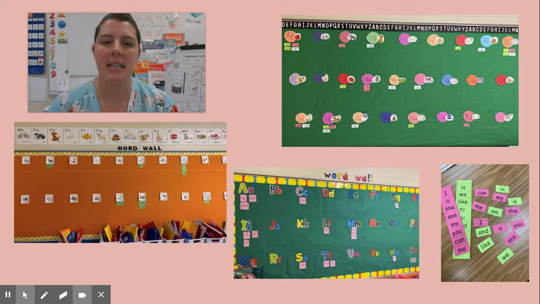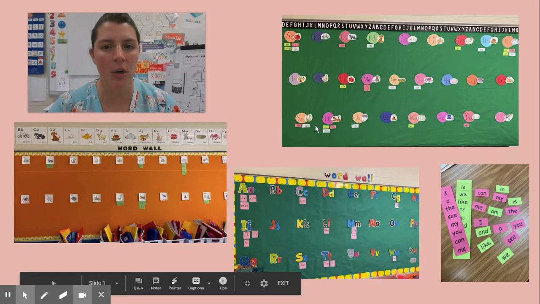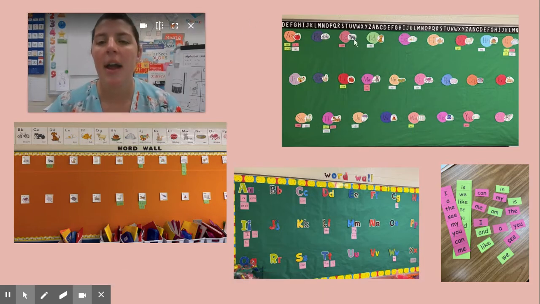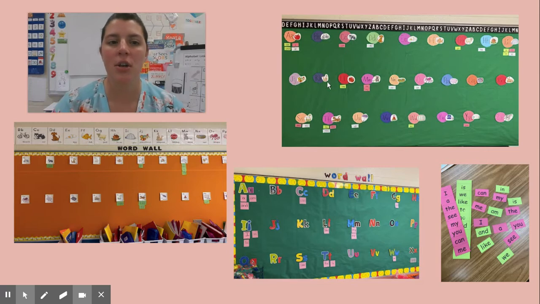Today, for our writing lesson, I'd like to talk to you about something you have in your classroom or at home that can help you when you're writing your pattern books. In our classrooms, we have these displays called word walls. You'll notice it has each letter and then pictures or words that show words that start with that letter.